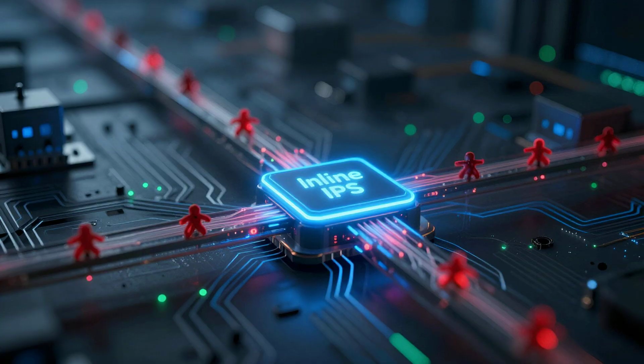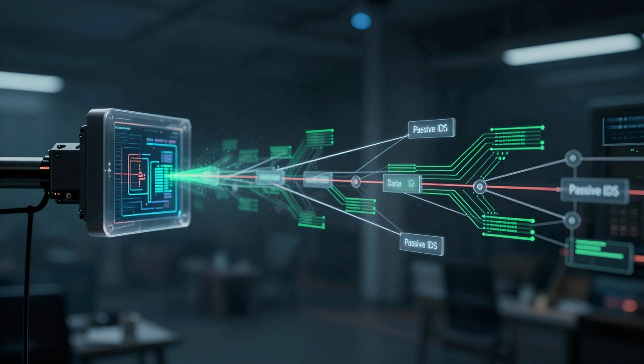An inline IPS is placed directly in the traffic path and can immediately block threats as data flows through it. A passive IDS, on the other hand, only monitors traffic and alerts administrators without interrupting network communication.